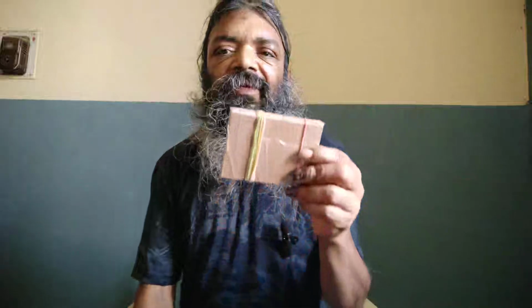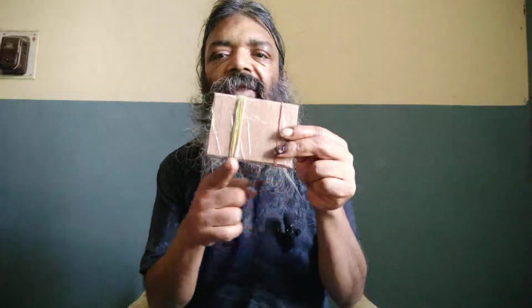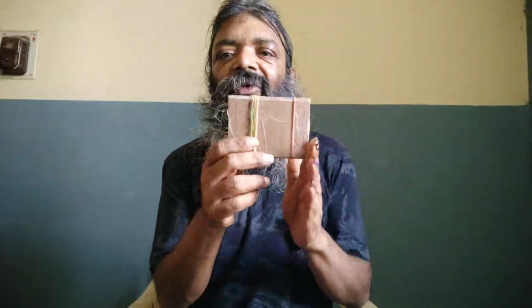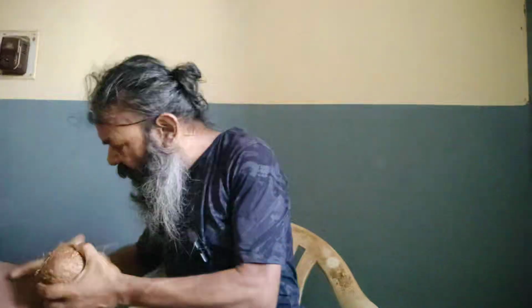If someone asked me, can you calculate the surface area of a surface, then it is length, I'm sorry, width into height. What about the volume of this?